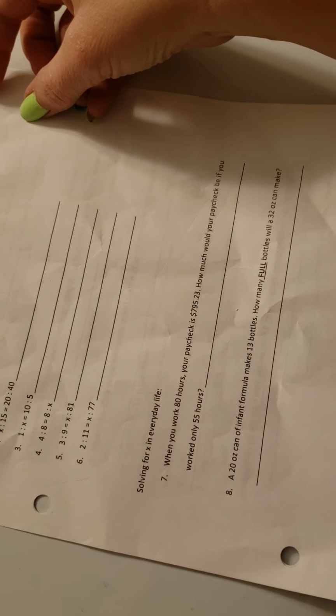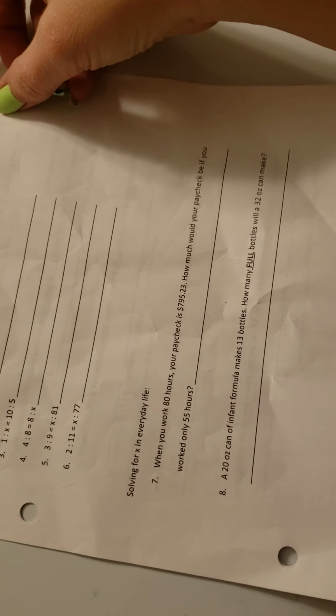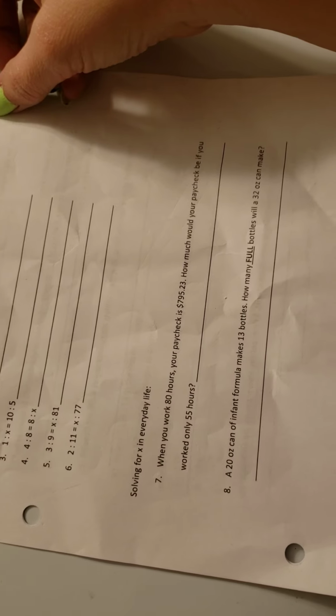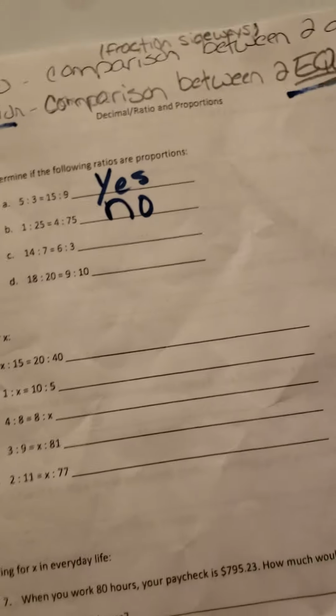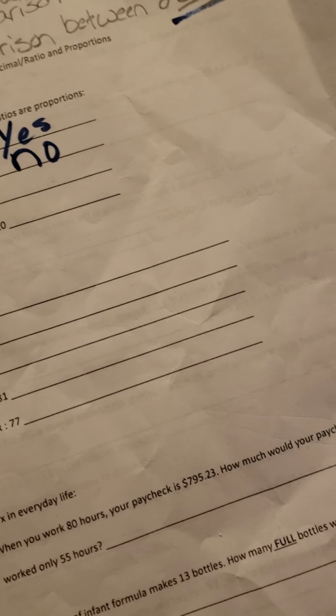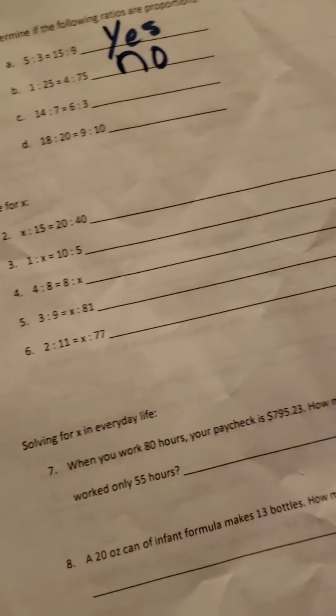All right, we're going to work on these word problems on the bottom. Okay, number 7 says when you work 80 hours, your paycheck is $795.23. How much would your paycheck be if you work 55 hours? So we are still going to set this up as a cross multiply and divide problem. Okay, so first we are going to set it up.